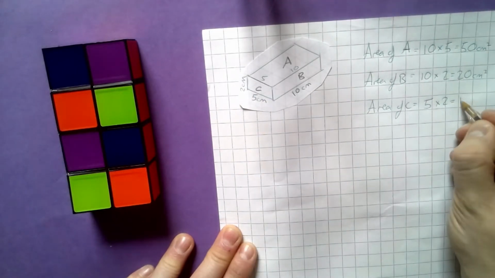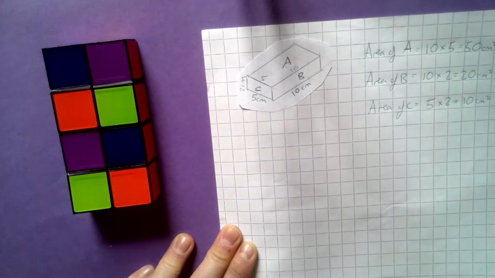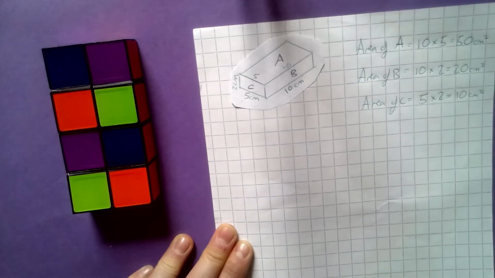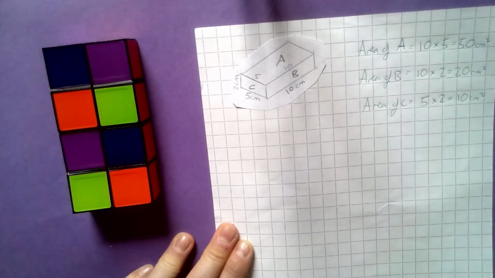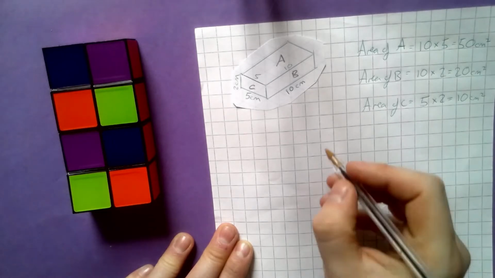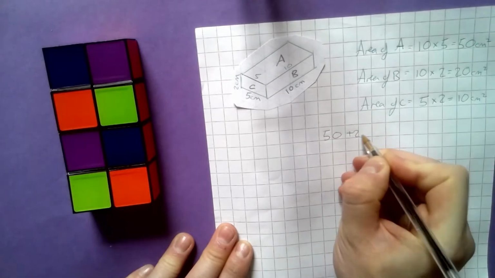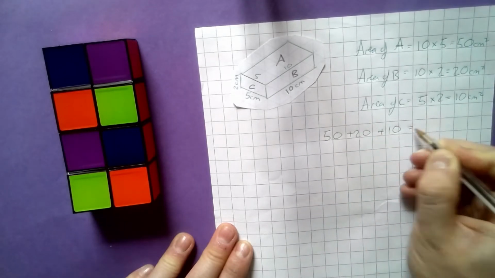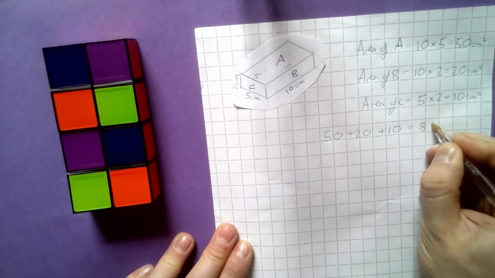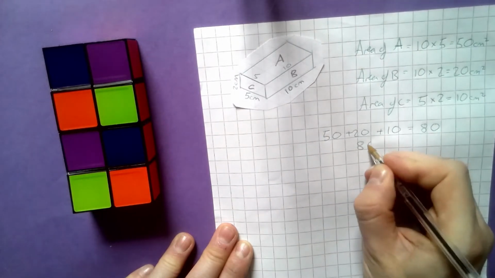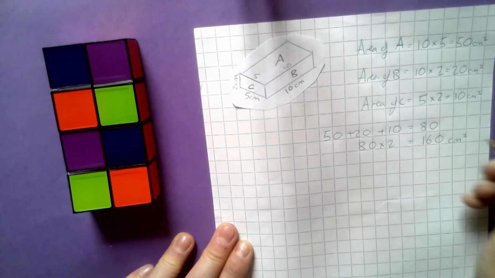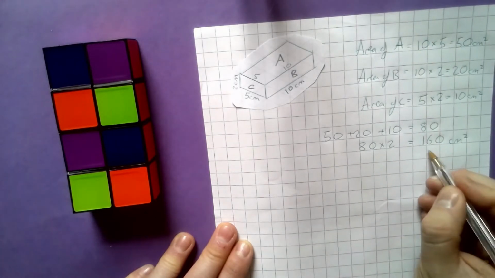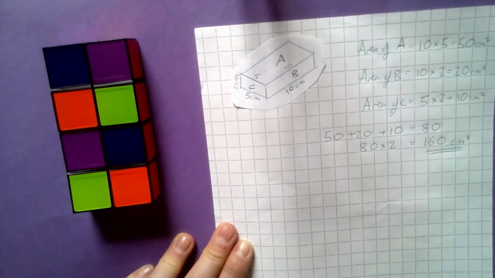10 centimeters squared. Okay, so I can either double all of those now, or I can add them all up and double it at the end. As long as I end up doubling everything, because there are 2 of each side, by the end I'll be okay. So what I'm going to do now is just add it all up. So that's 80, and then I would times it by 2. Centimeters squared.